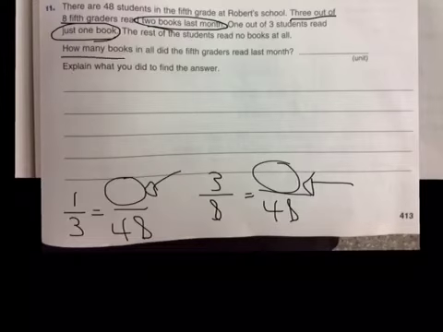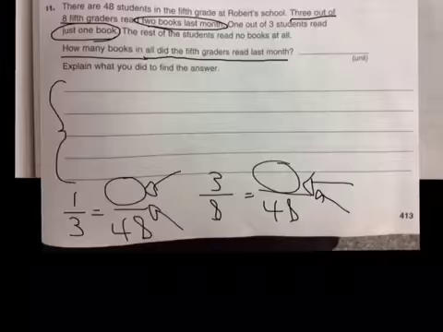How many books in all did the 5th graders read last month? Okay, how many books in all did they read? Well, you'll have to solve how many read 1 and how many read 2, and then add the books. Explain how you solved the answer.